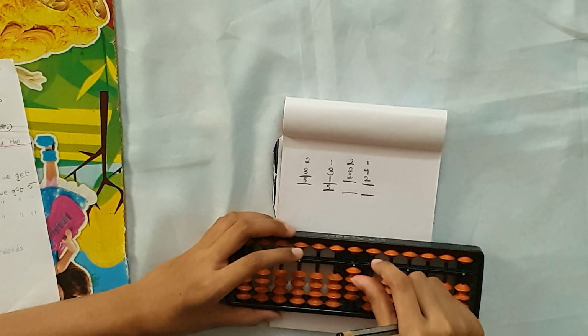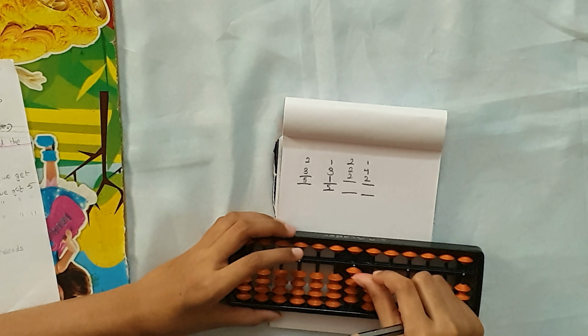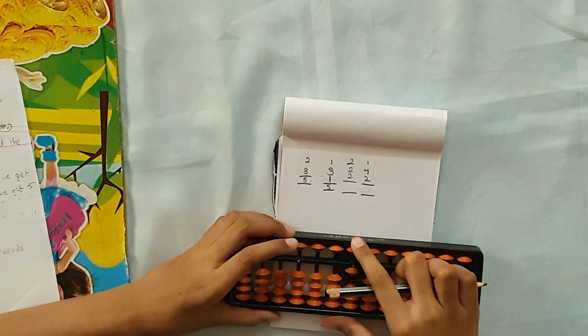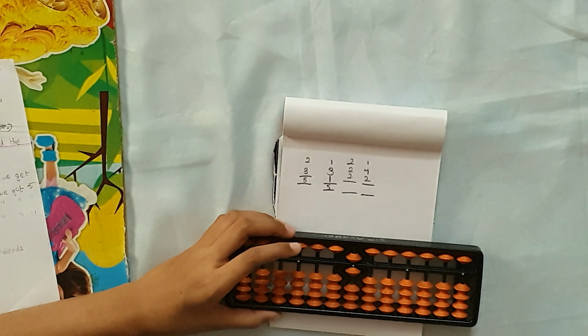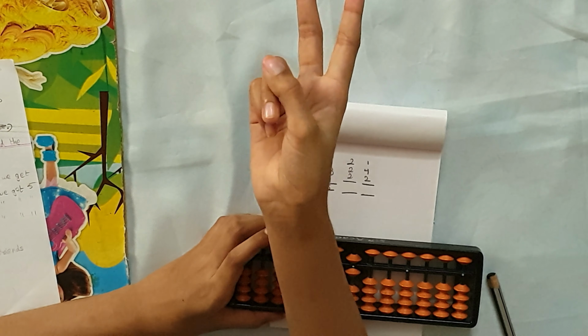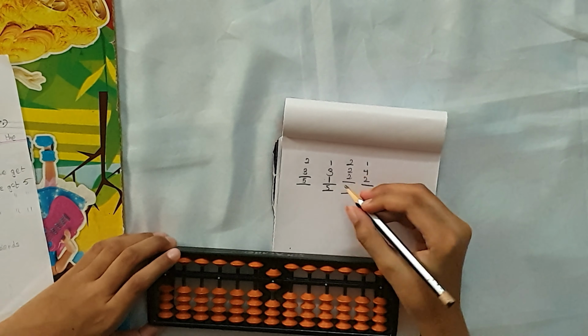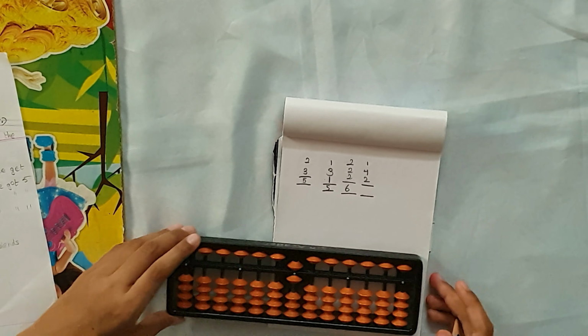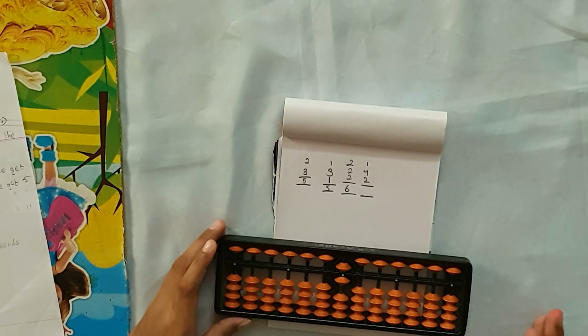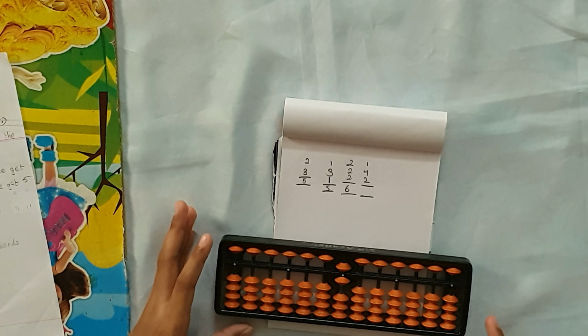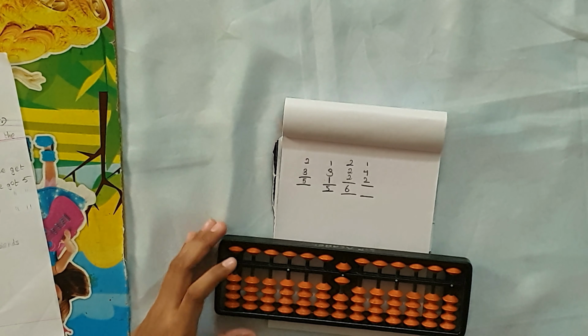We have to remove 3, which is the small friend of 2, and add 5 in place of it. So our answer is 6. So 2 plus 2 plus 2 is equal to 6. Our answer is correct.